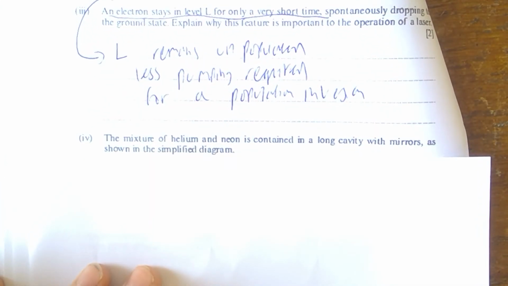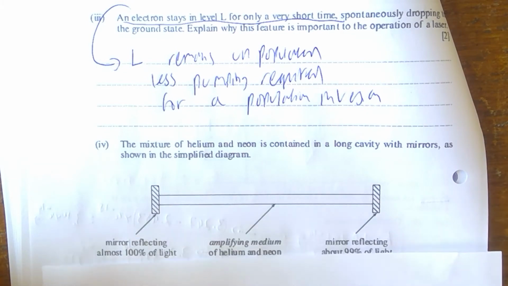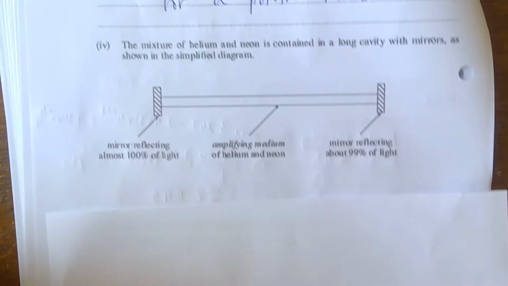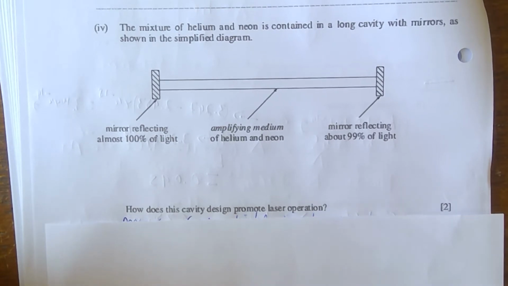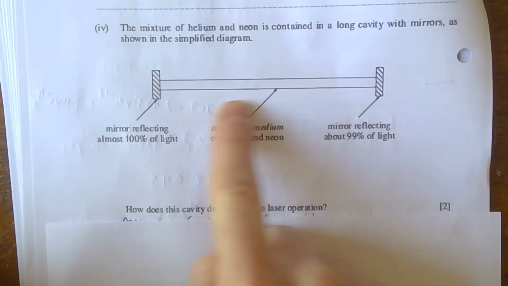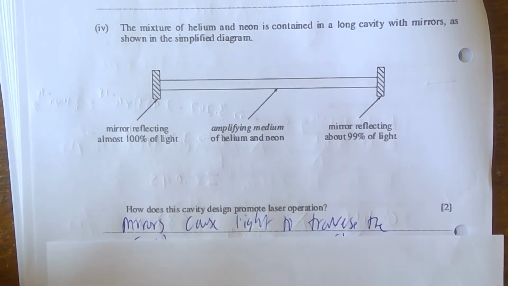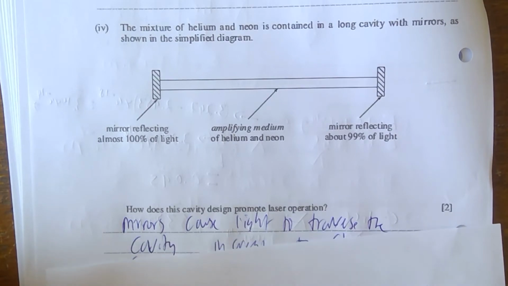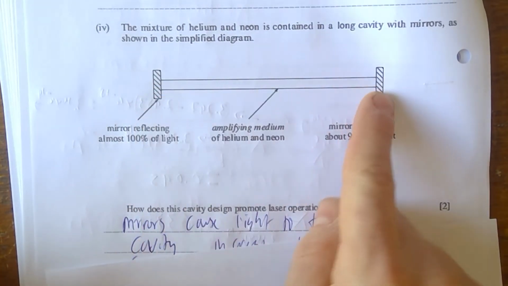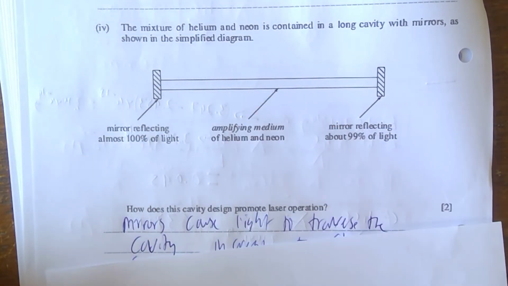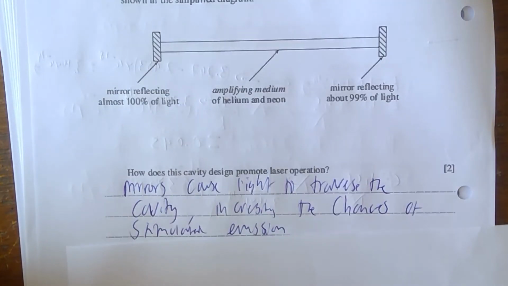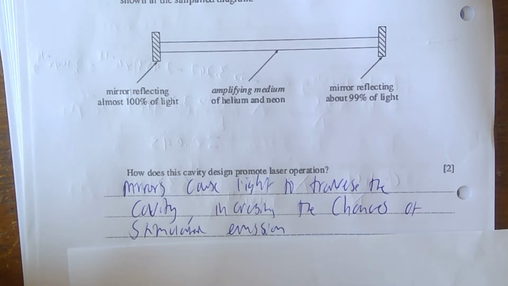So we've got a diagram of the construction of a laser. How does the cavity design promote laser operation? So this is the cavity here. We want the idea that the mirrors cause the light to traverse the cavity. It's okay, just say the light bounces backwards and forwards between the mirrors. By keeping your laser light in the laser, you are increasing the chances of more stimulated emission occurring. You need the laser photons to cause more laser photons through stimulated emission.